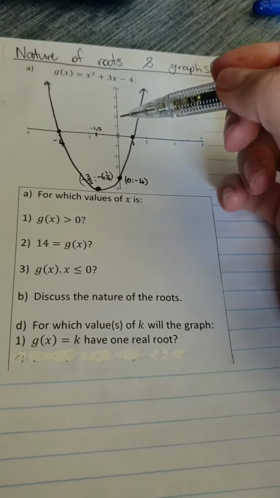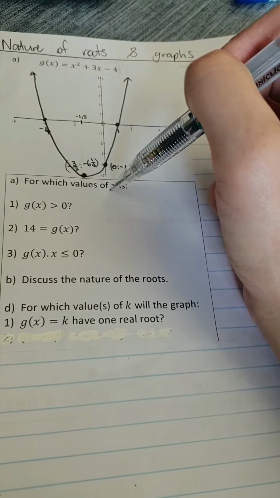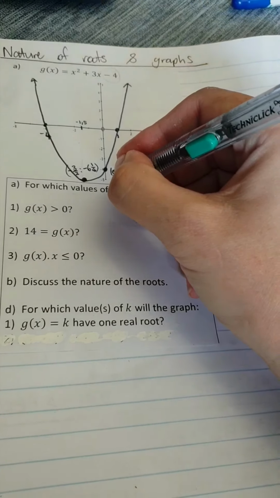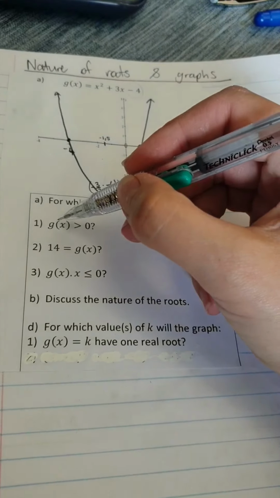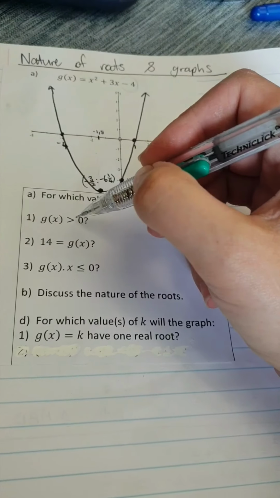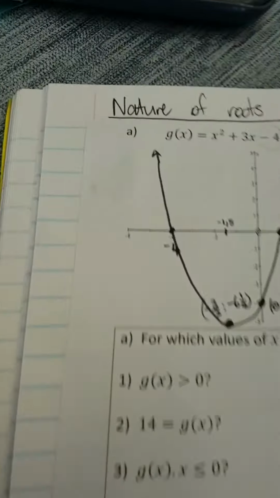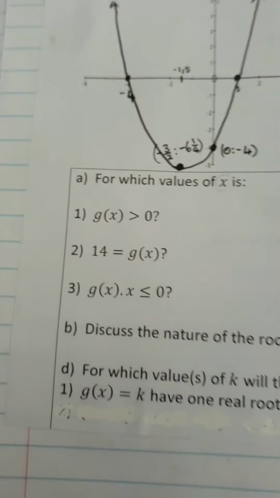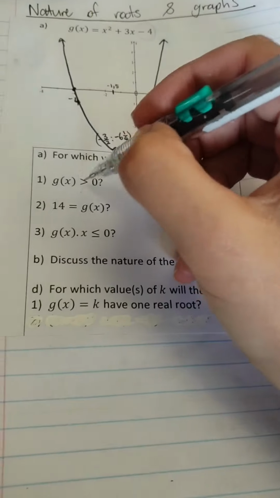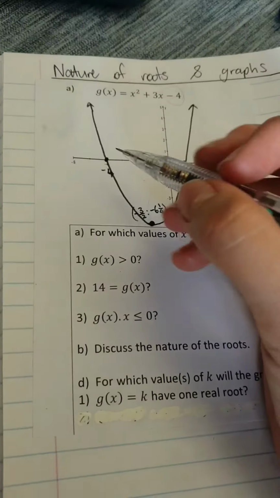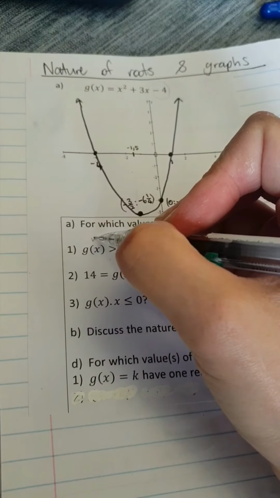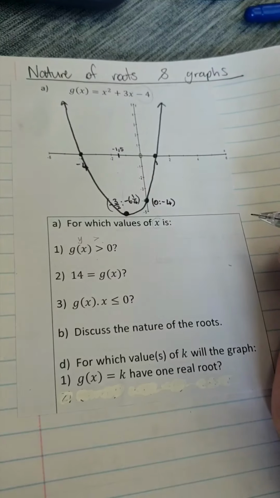So we are now going to discuss what the value of x will be if g(x) is greater than 0. Now you have to look carefully. g(x) is greater than 0. That usually refers to where y is greater than 0.